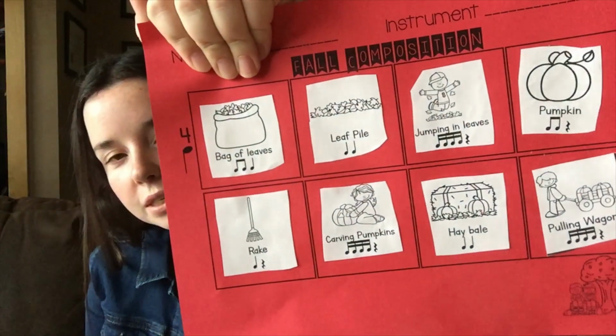There's for you to see. So moving forward, we will practice it with clapping first, and then they'll perform it on drums.